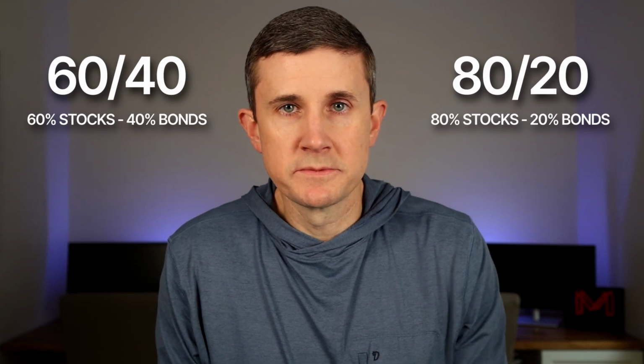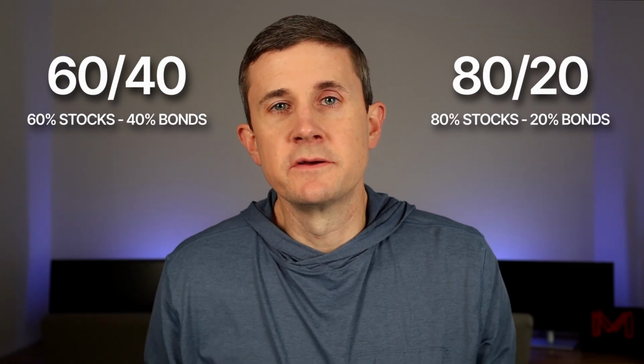Now, a common approach is to choose a ratio of stocks and bonds based on your risk tolerance and your age, and then adjust the level of stocks and bonds that you own accordingly. Typically, this sort of approach results in a split of stocks and bonds represented by two numbers that total 100%. So a 60-40 portfolio would contain 60% stocks and 40% bonds, while an 80-20 portfolio would contain 80% stocks and 20% bonds. And even though these are generally good approaches, I'm going to show you today why you might want to base your own asset allocation on a completely different factor altogether.